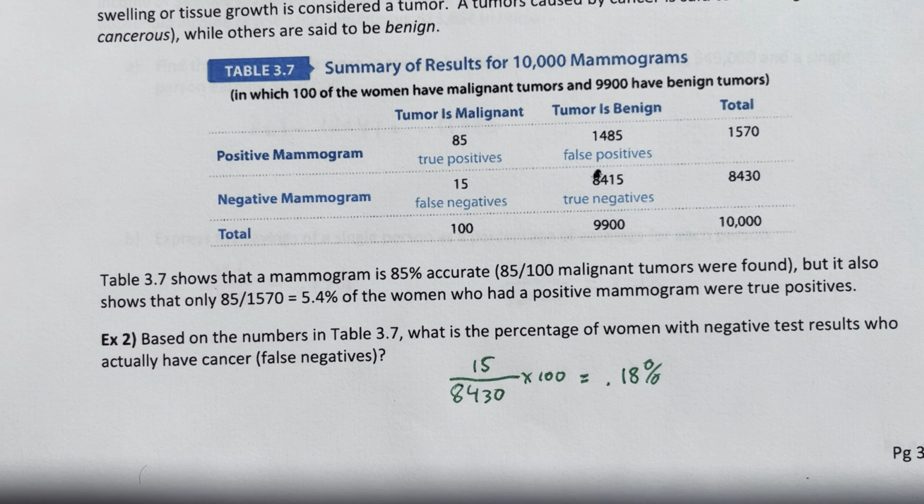If you're dealing with cancer, though, and you accidentally or incorrectly send somebody in to chemo, now you've got a problem, because chemo is absolutely brutal. And so you have potentially 95% of women that are positive, the test says they've got cancer, that don't need to go into chemo. And that's a lot of, if you will, destruction based on a false positive.